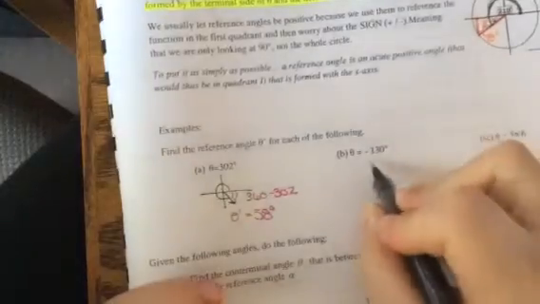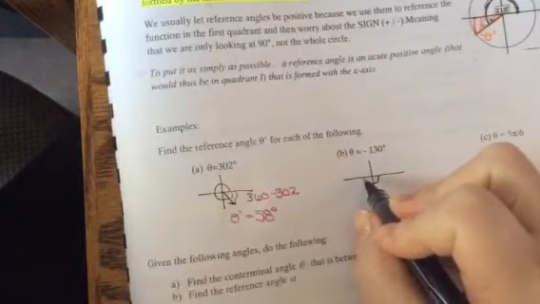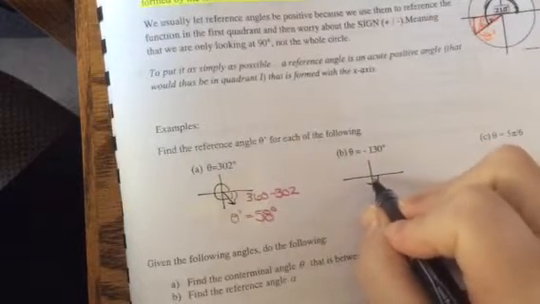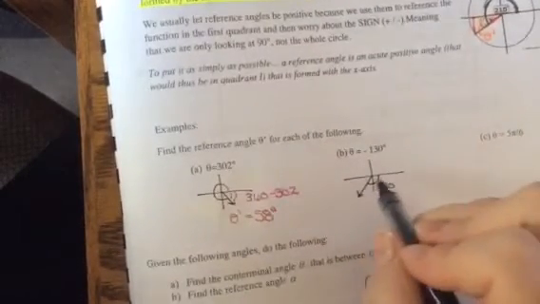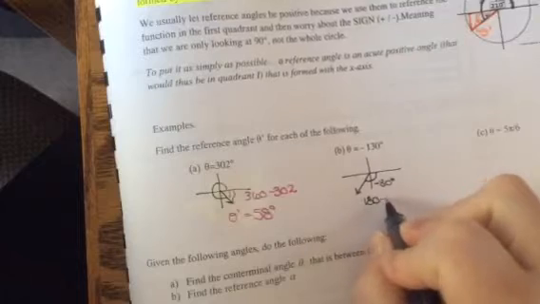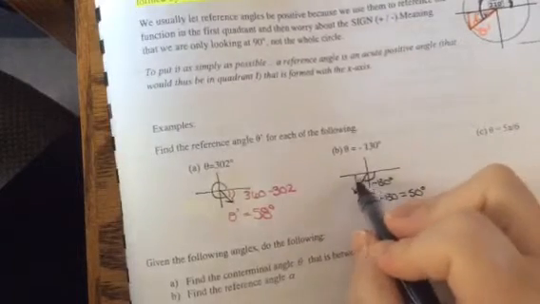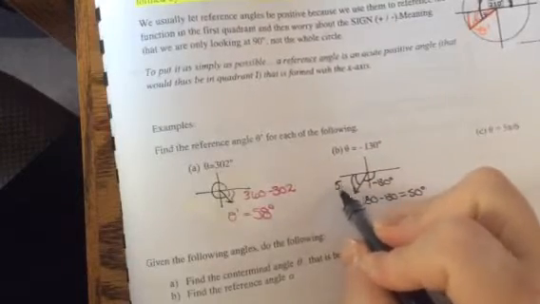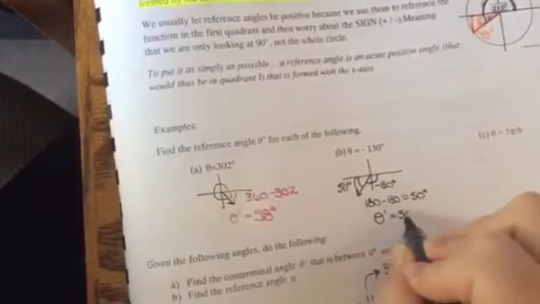So now let's try letter B. Letter B is a negative, so it says I'm going to go negative 130. Well, if I go one quadrant, that's 90. I can't go two quadrants because that would be 180, so right here like this. So this is negative 130. We know the bottom two quadrants altogether are equal to 180. So if I do 180 minus my 130, I'm going to get a reference angle of 50 degrees. So that means this little piece in here is worth 50 degrees. So in this case, theta prime is equal to 50 degrees.